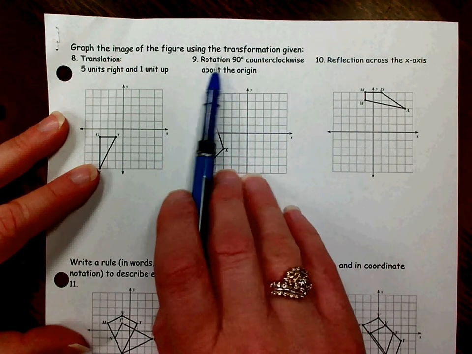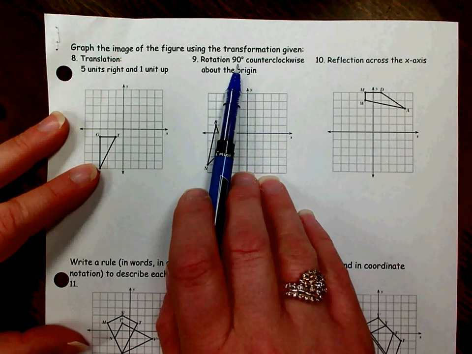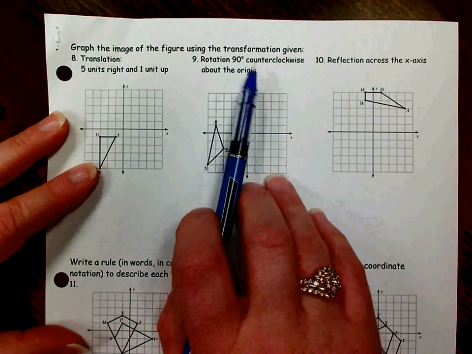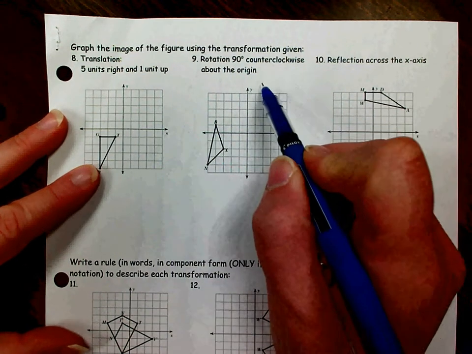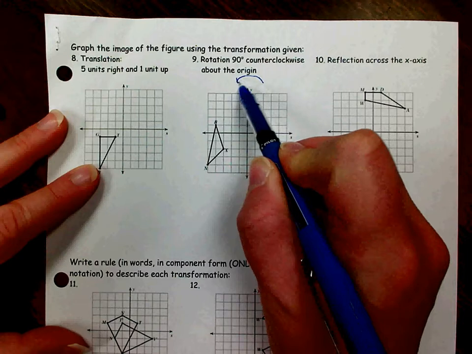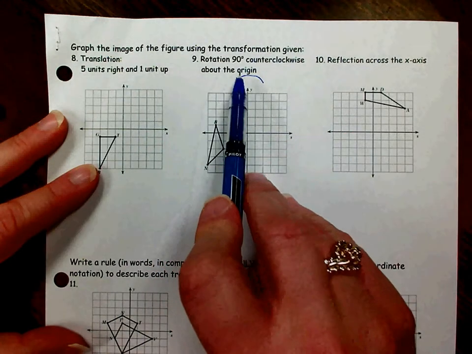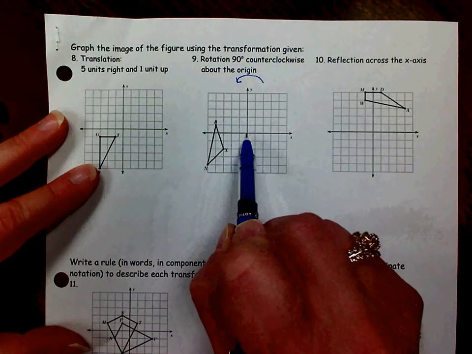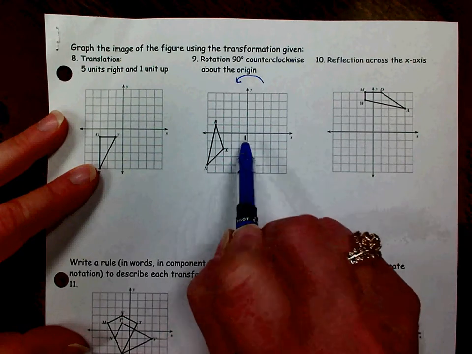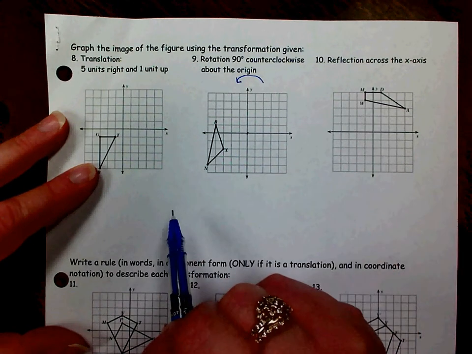So remember, with a rotation, we have to know how much we're rotating, which is the number of degrees, which direction, which in this case is counterclockwise, this direction, and which point we're going around, the origin. Remember, that's where the x and y axis intersect at the point (0, 0).